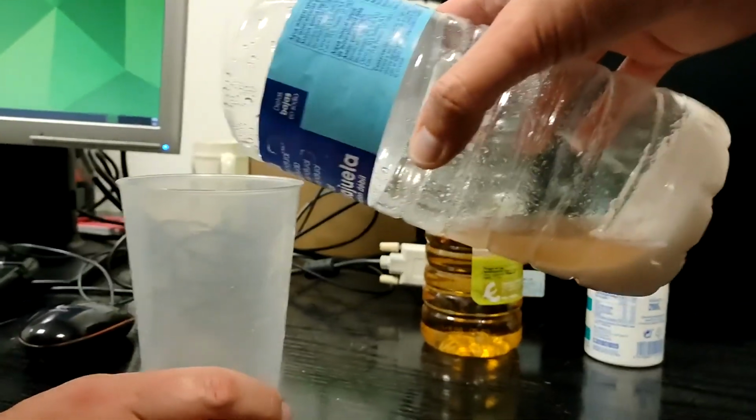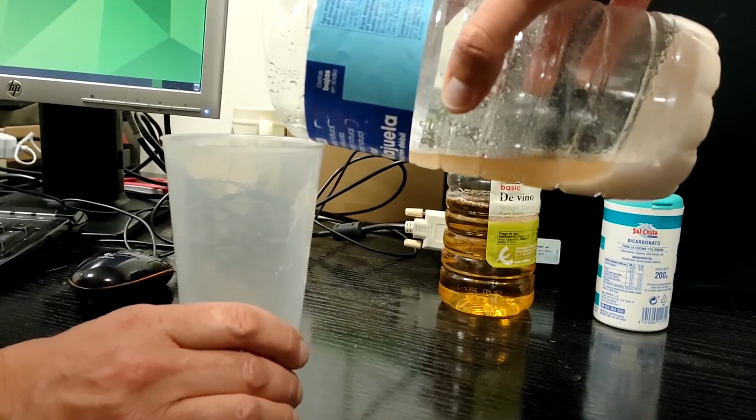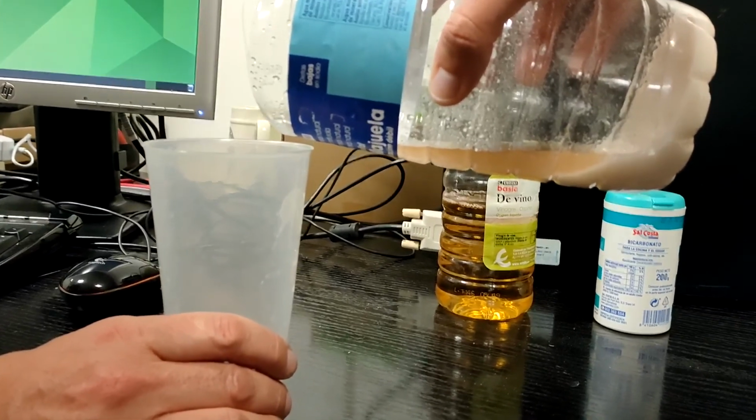Now we pour the CO2 gas into another recipient. It takes a little imagination to believe that we are actually pouring an invisible gas into this empty cup.